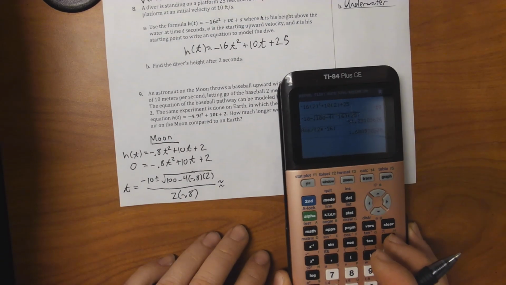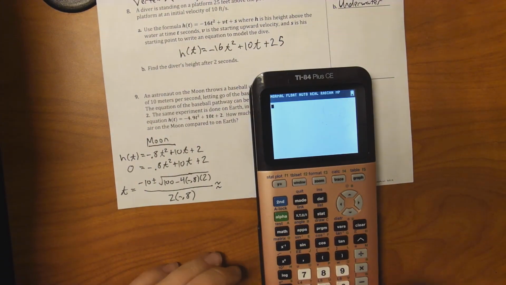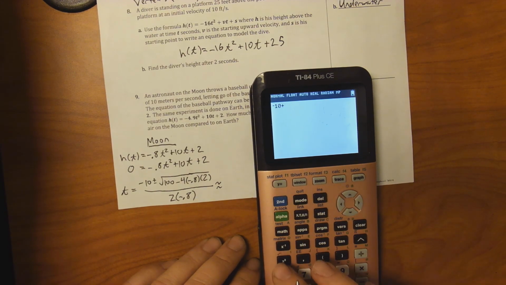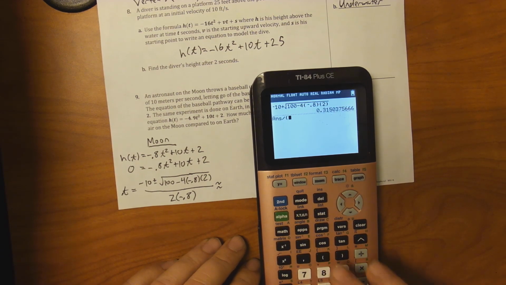So let's go ahead and type that in. So I got negative 10 plus the square root of 100 minus 4 times a times c, and it's all going to be divided by the quantity 2a.